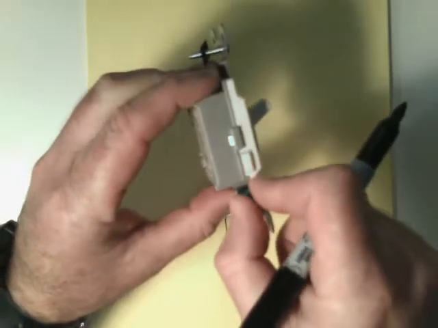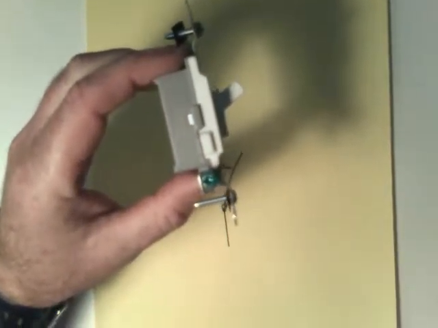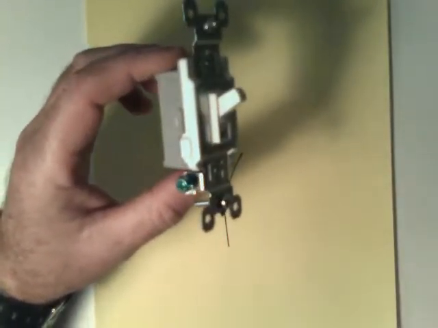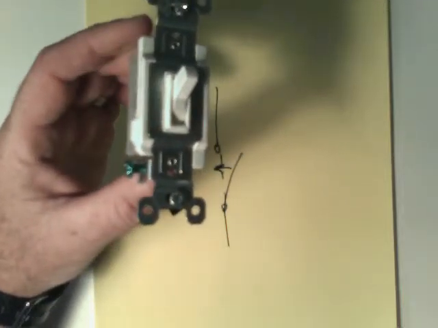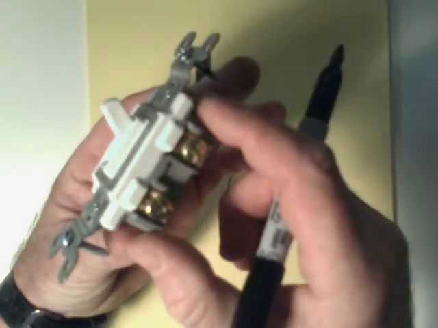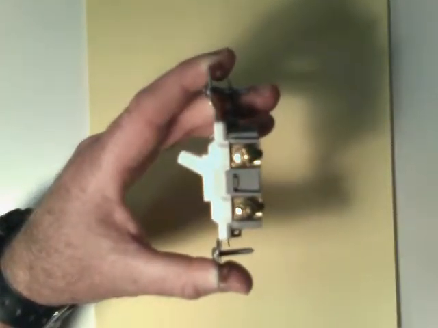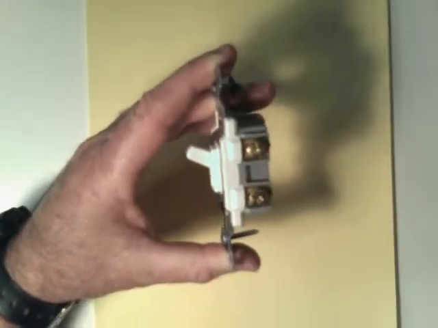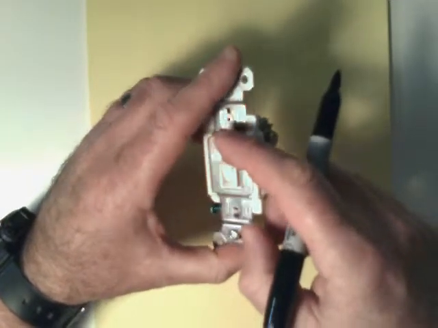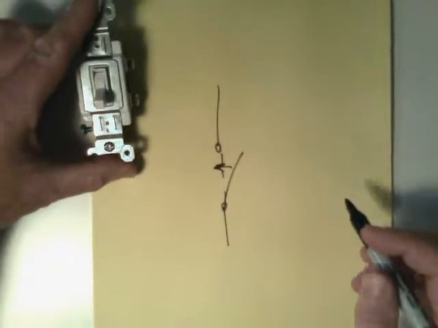This is for a ground, which we would have on any kind of fixture, outlets, receptacles, anything will have a ground with it. So that's the way it hooks up. One wire in from the power, out to the light, on, off.